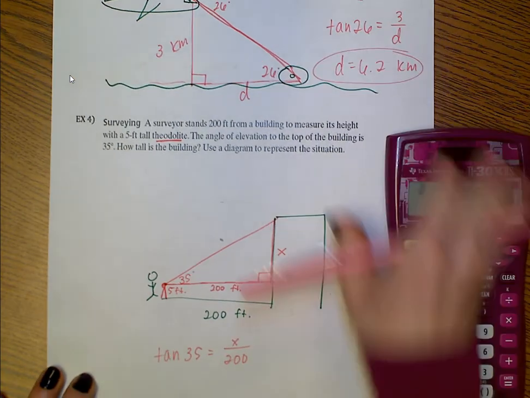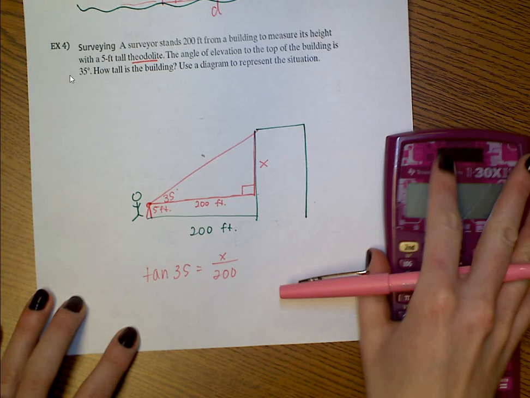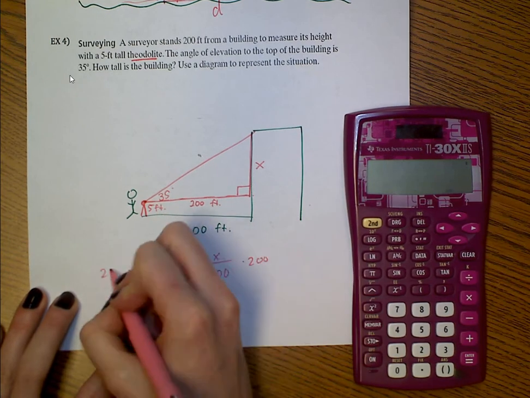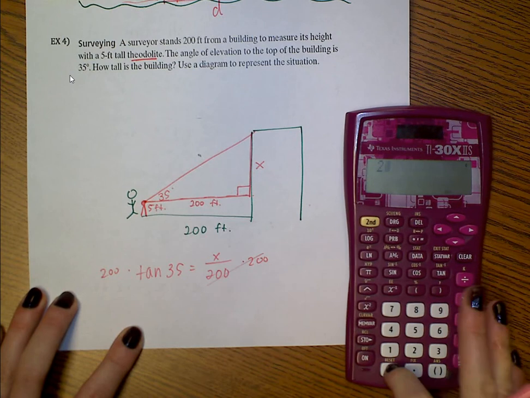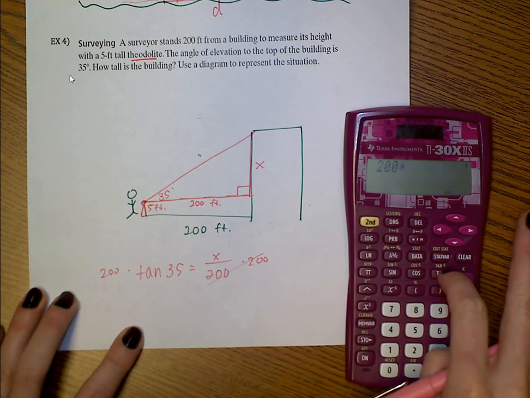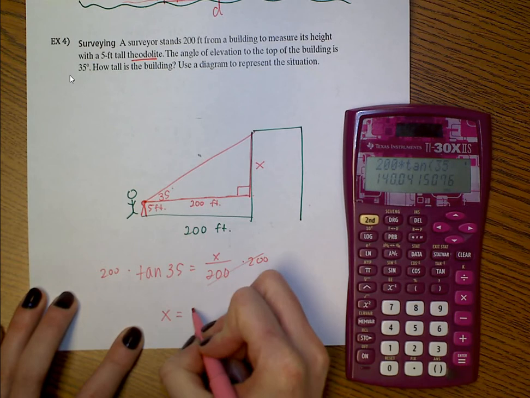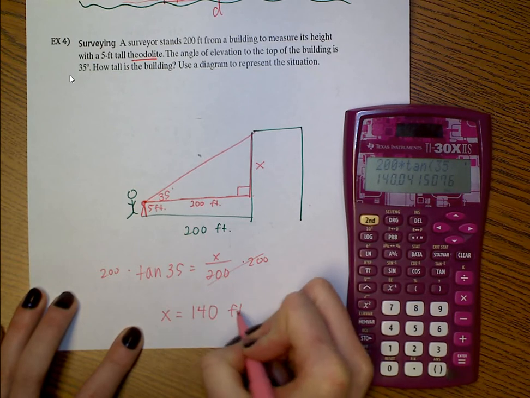Okay, this time the number is on the bottom, so I would multiply by 200 on both sides to solve for x. And I get about 140 feet.